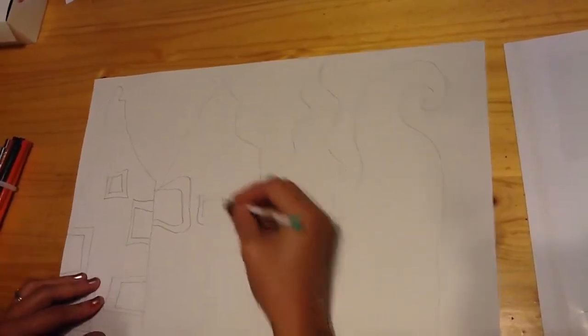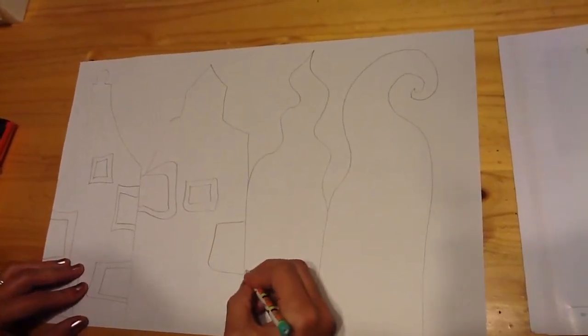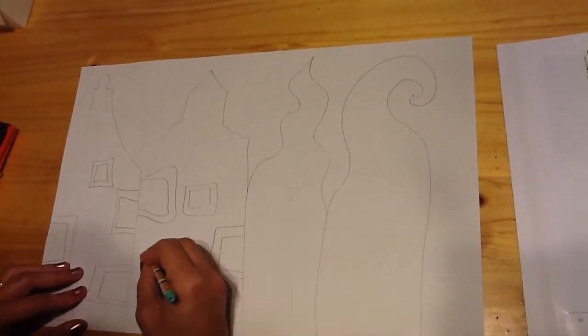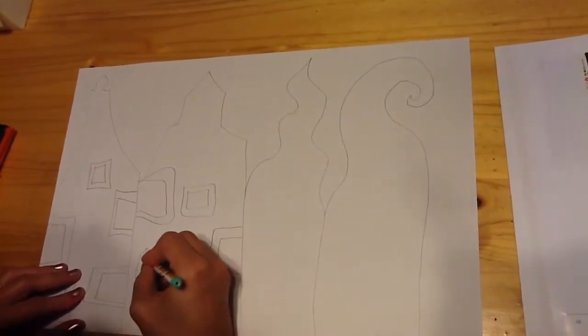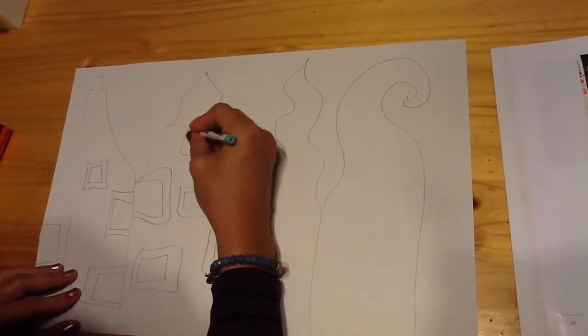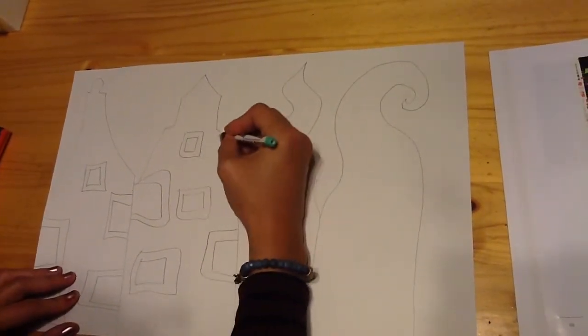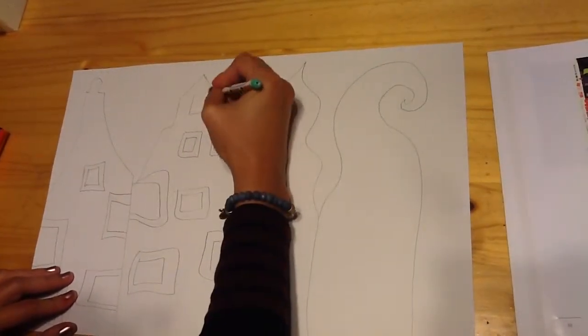Again, he definitely didn't use a ruler to come up with any of this. So he was definitely free drawing. And the shapes that you choose for windows are really up to you. So just have fun with it. Let's put one up here.